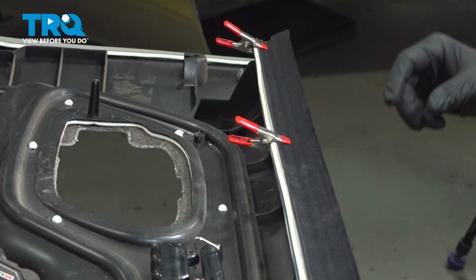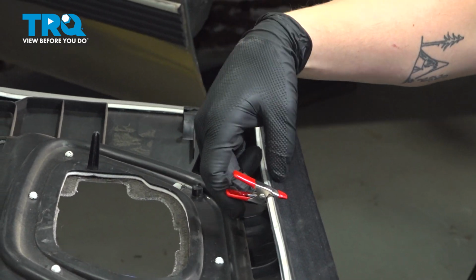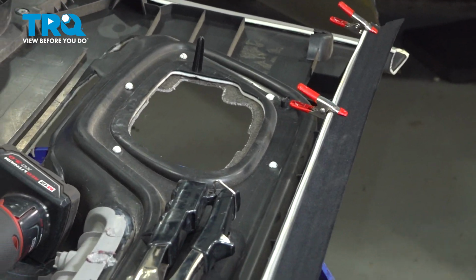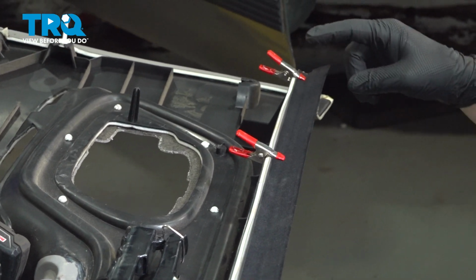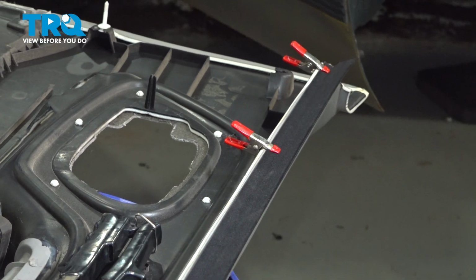Now if you have a heavy-duty stapler, go ahead and staple this back down. We don't have one of those, so we're going to use some rivets. We're going to drill a hole and then install a rivet.